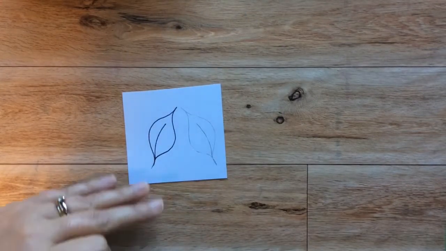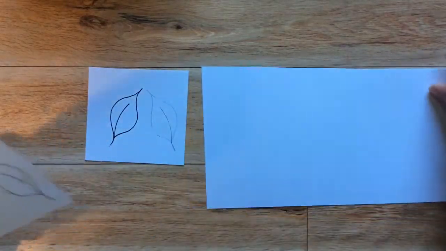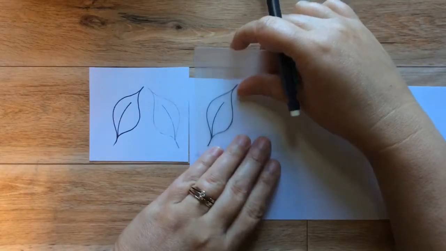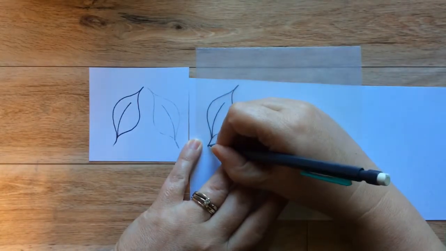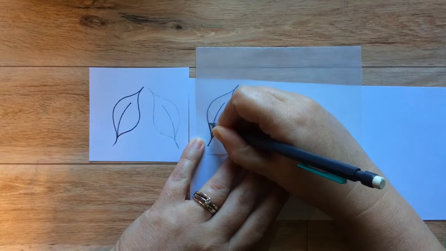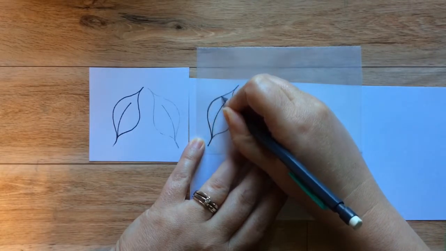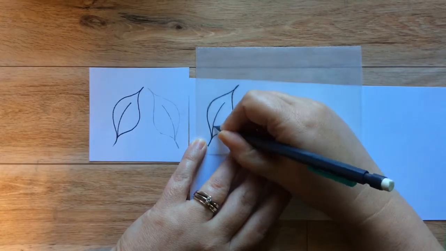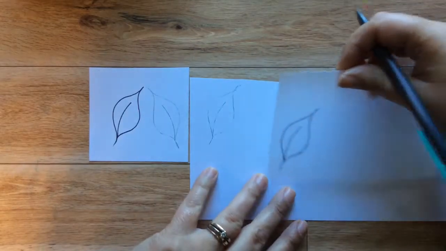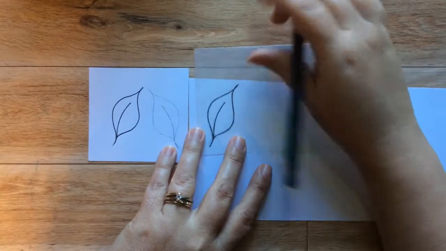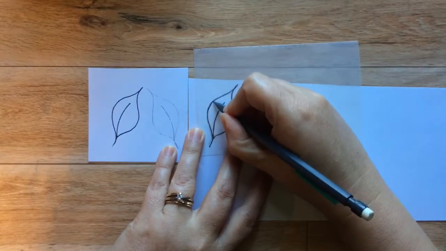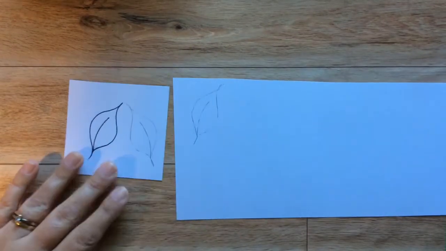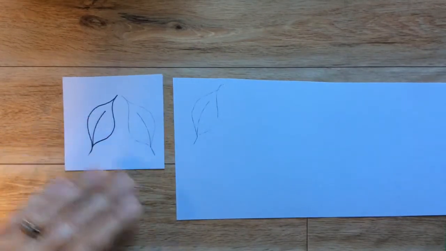If you want to have your element being on the same side, you take your tracing paper and flip it again and go over your line once again. And trace it. This one I didn't trace exactly over the line, so it didn't copy. And here we go, now you have your piece of design.